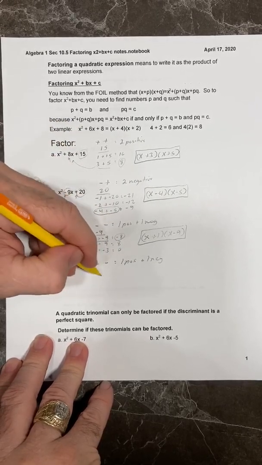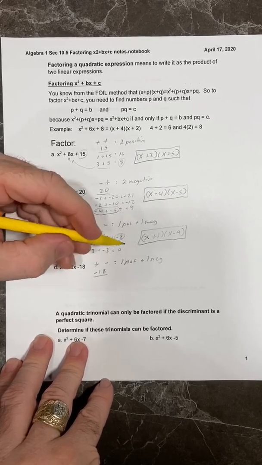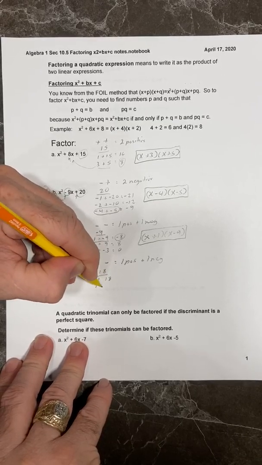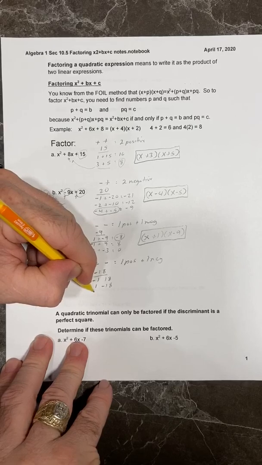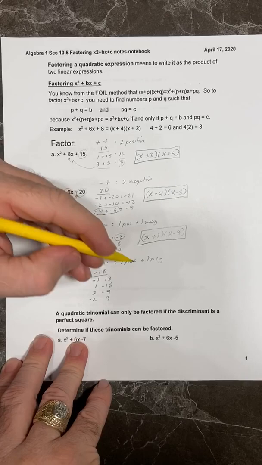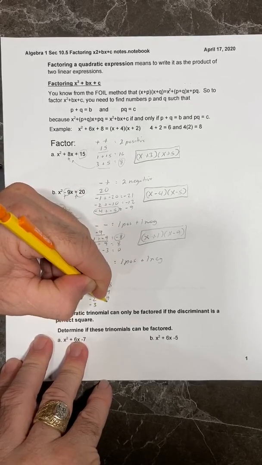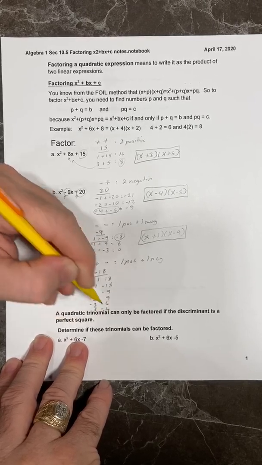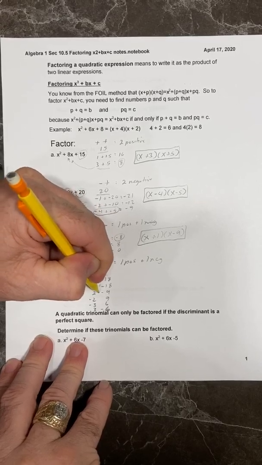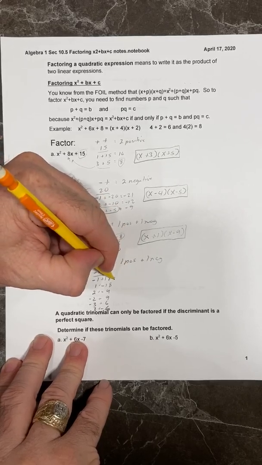So once again, if we look at this as -18, so factors that equal -18: -1 and 18, 1 and -18, 2 and -9, -2 and 9, -3 and 6, or 3 and -6. And look to see if we add them together to equal that middle term.